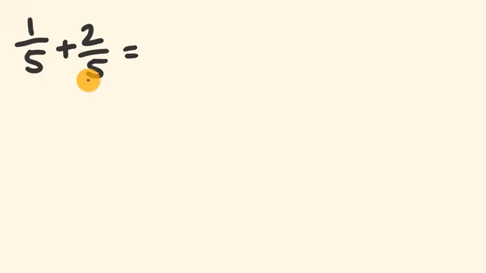So we're going to start with addition questions. There's going to be about three types of questions you'll get with these. The first is where we have the same denominator. Questions like this one here. Say, for instance, you are asked to add 1/5 plus 2/5. Now, what you're going to notice straight away is that we have the same bottom number, the same denominator.